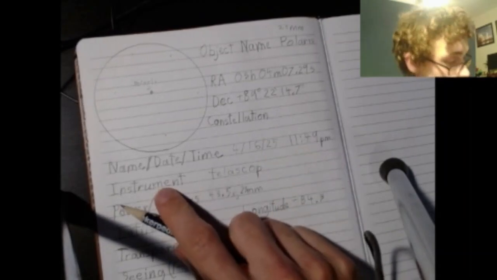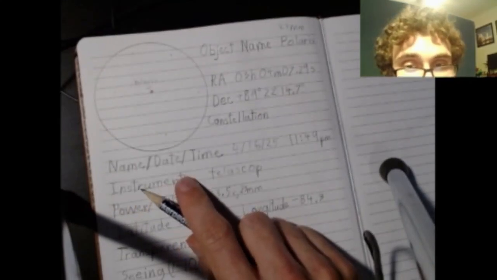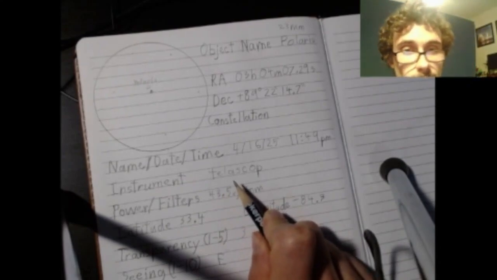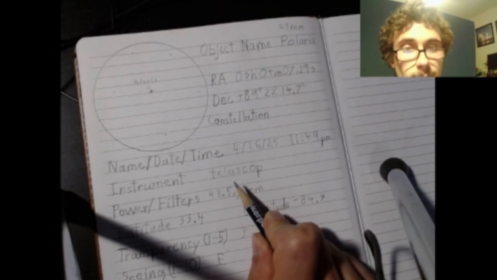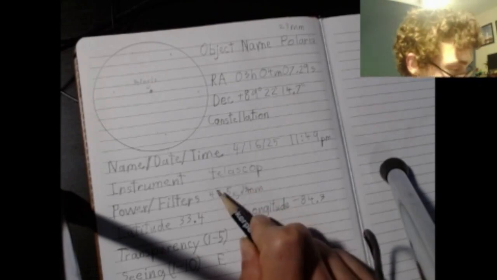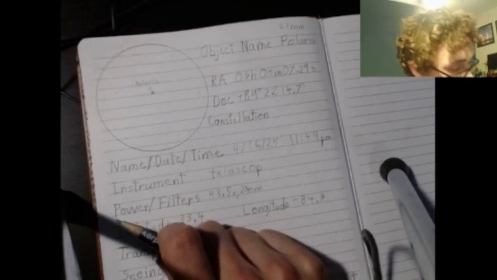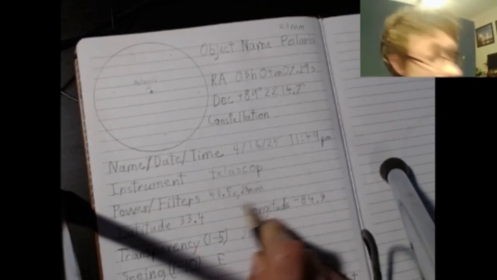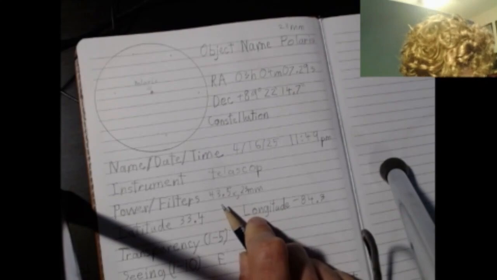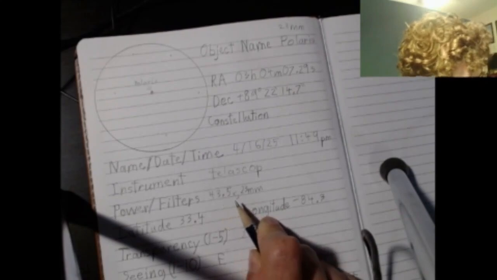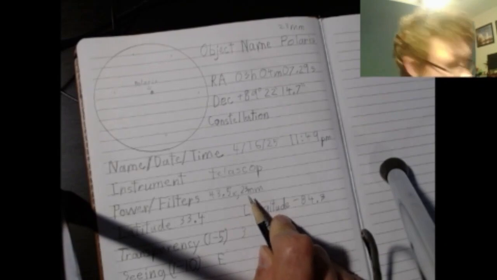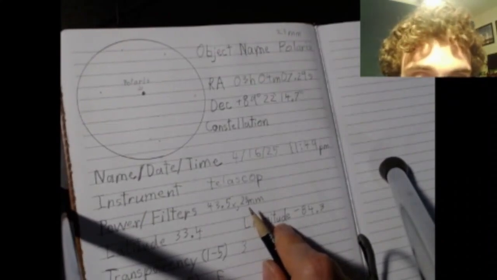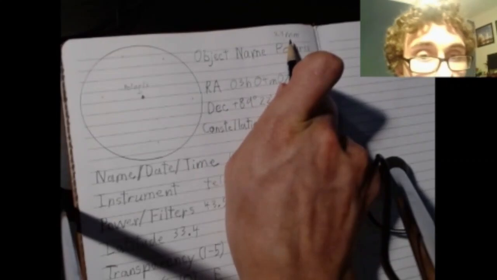Then we've got instrument, which is right here, and my instrument was a telescope. You could use binoculars, any of the different devices that I've described in my How to Be an Astronomer videos here. Then we got the power and the filters. I had no filters, so I didn't write any filters down. I had a power of 43.5 times magnification. I also wrote down the type of eyepiece, which was a 23 millimeter, and I also wrote it down up here.